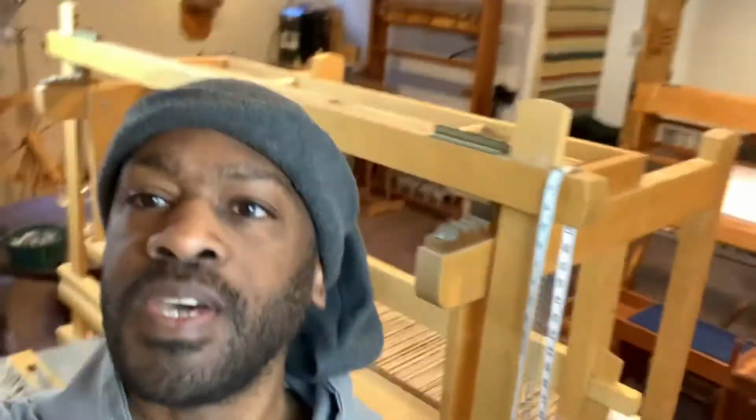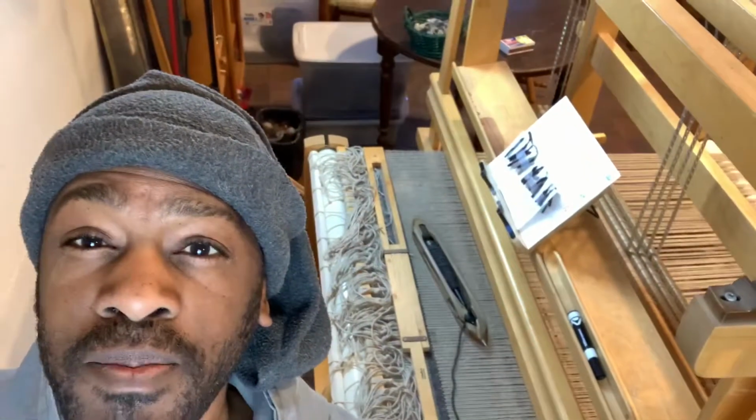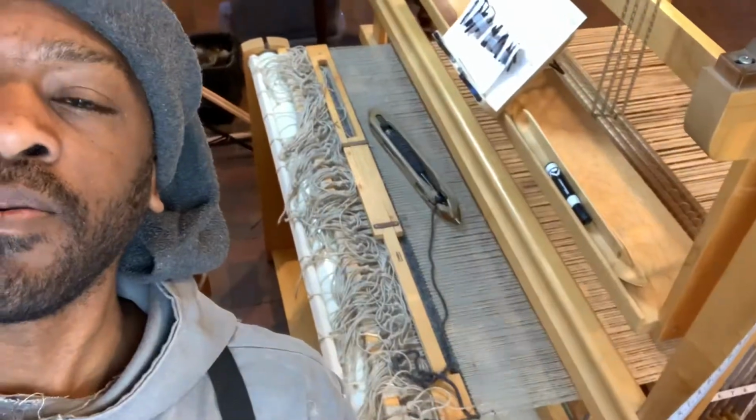We just had mass and now I'm in the weaving room. You can see I've got the big loom up and running. I'll show you that in another video later. But today I want to show you how I make my patterns for these rugs and many other things. I'm getting ready to make a scarf, so I'm going to show you how I do it.